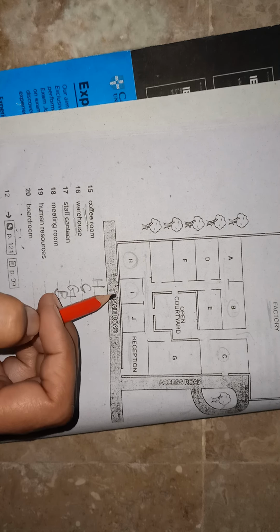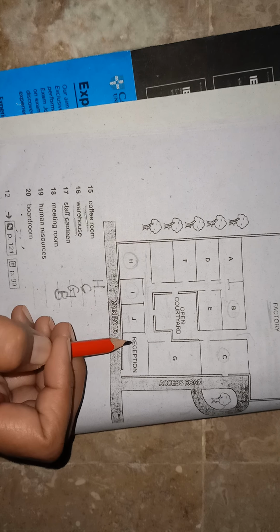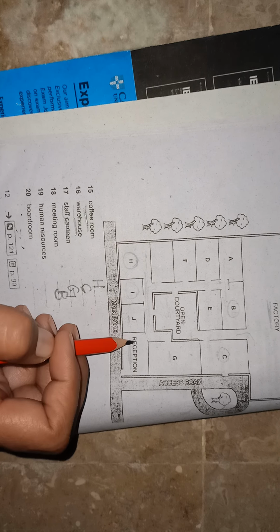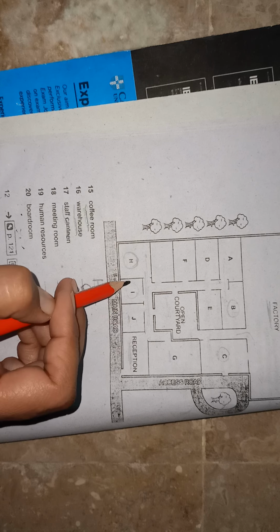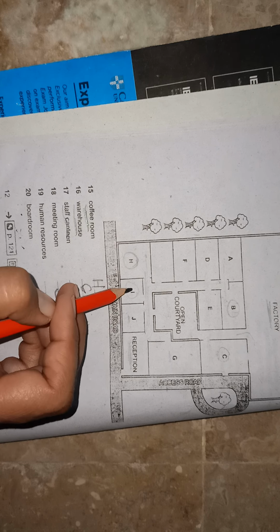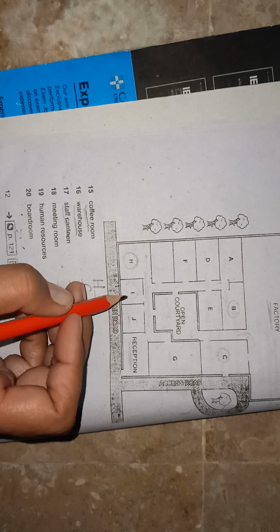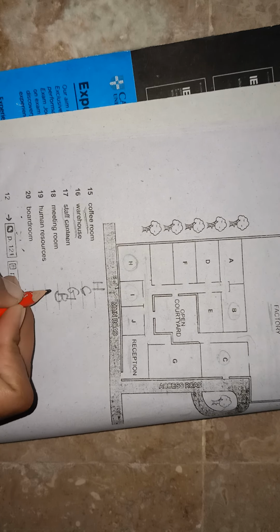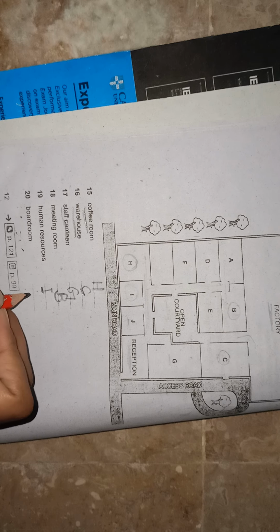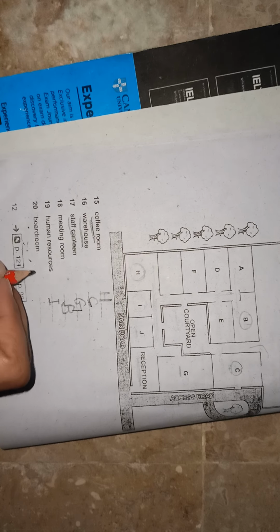Simply, you have to move along the corridor from the reception, and it's the second room. So which is the second room? This is first and this is second. That is along the main road. So I is the correct answer. Okay. Next is the last question, the boardroom. Listen carefully.